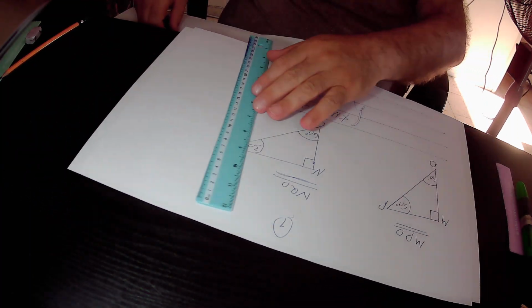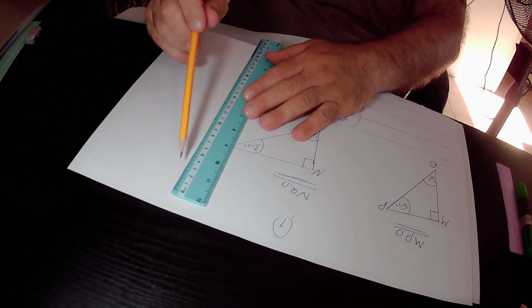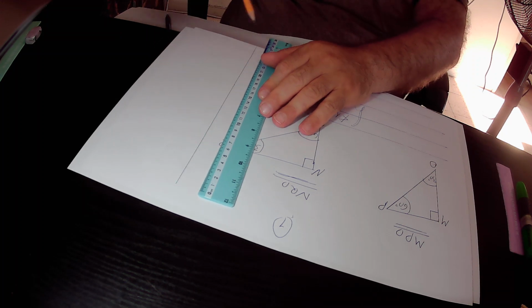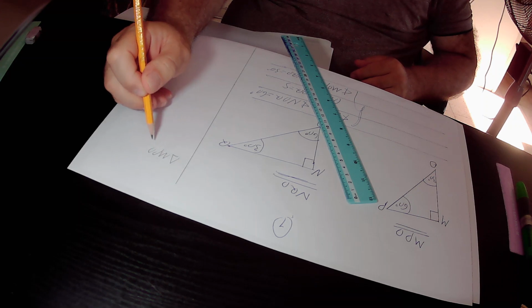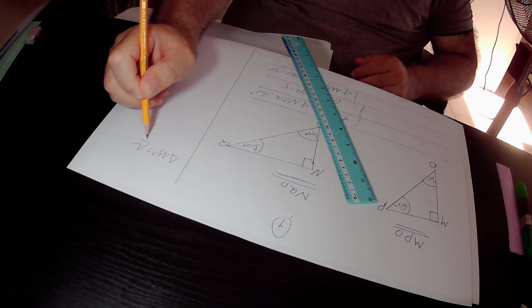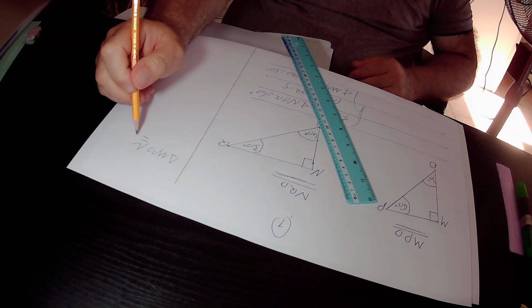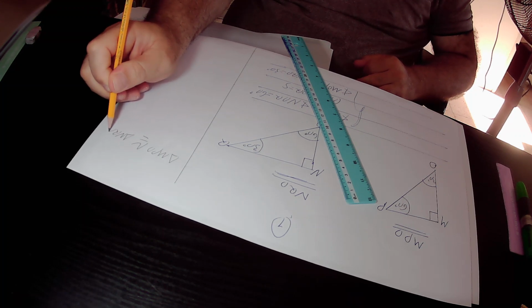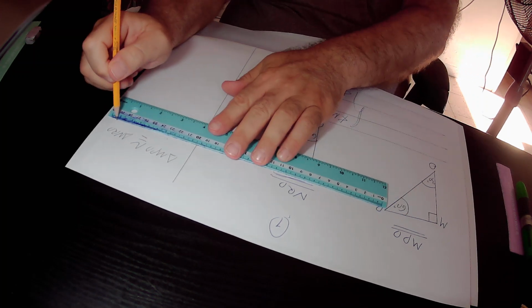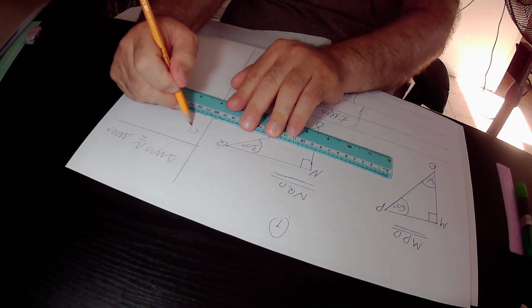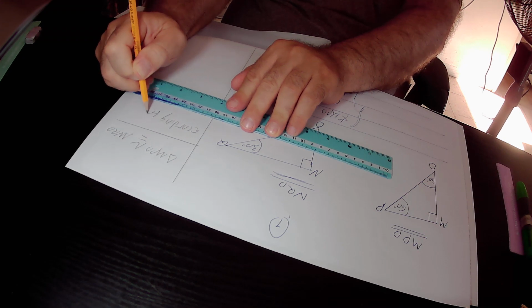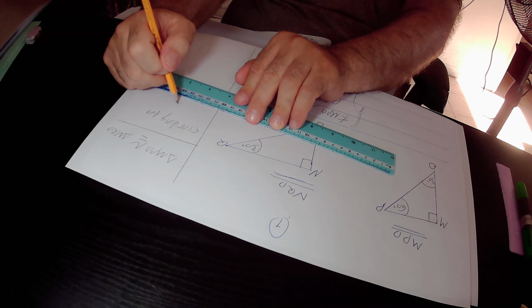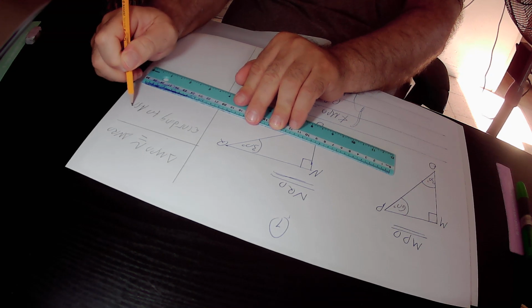I found out that the right triangle MPO is congruent, this is the sign of congruent, to the right triangle NQO according to angle side angle rule.